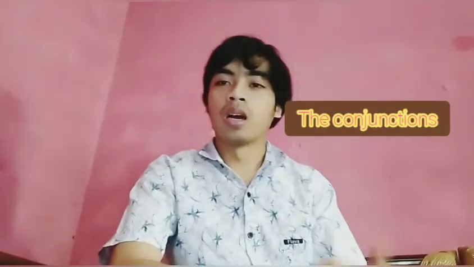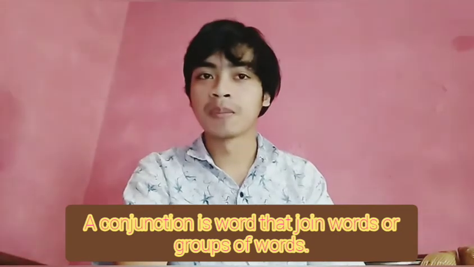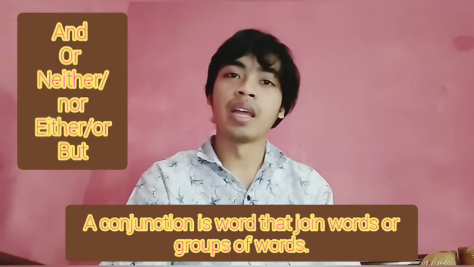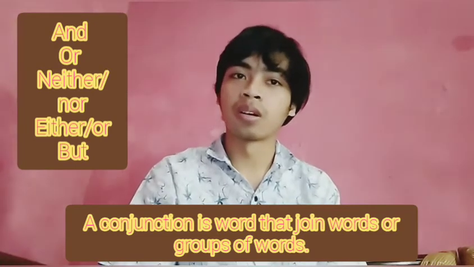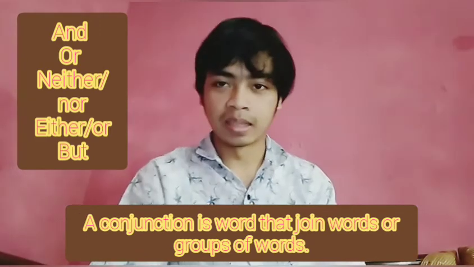The next is the conjunction. A conjunction is a word that joins words or groups of words. For example: and, or, neither nor, either or, and but.